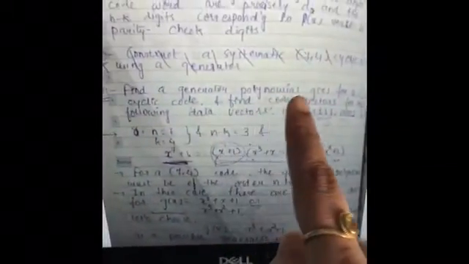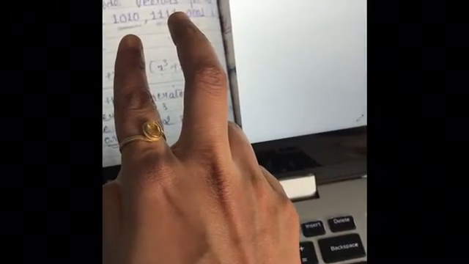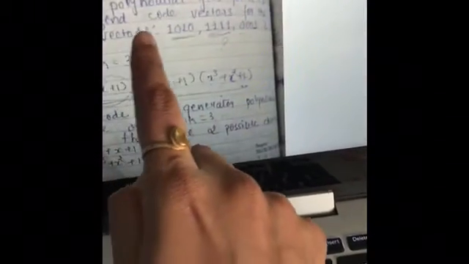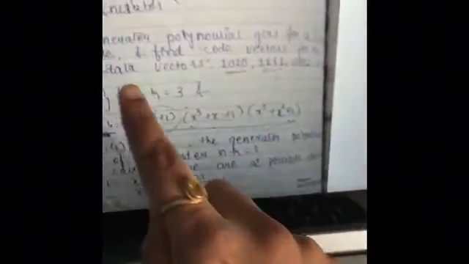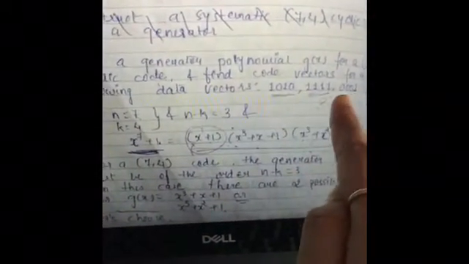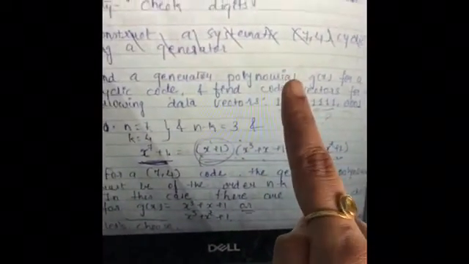Thus we have a linear (n, k) code generated by equation 5. Now let me show you a numerical example of it, so you will easily understand what we have to do. This is the sum: find a generator polynomial g(x) for a (7, 4) cyclic code, and find the code vectors for the following data vectors. These are given.